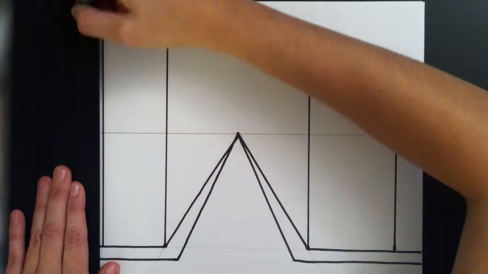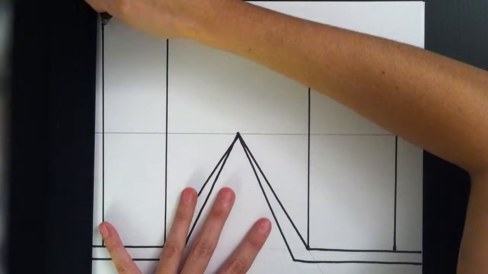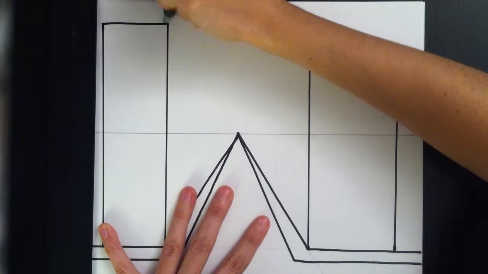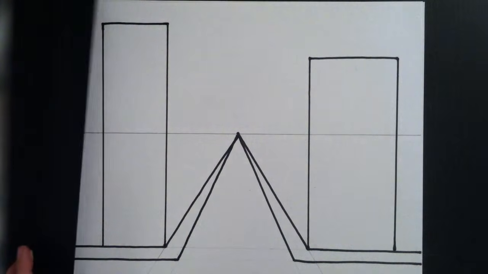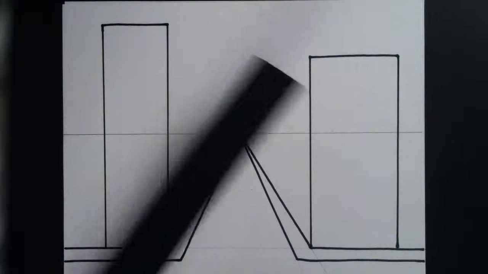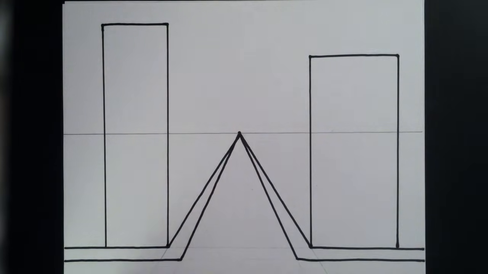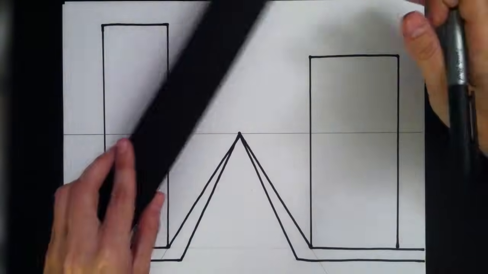So I'm going to make it a little taller than the one I did before. I used vertical and horizontal lines to make those rectangles. Now I need to make them look 3D. So this is the tricky part, and it's really important that you pay attention.